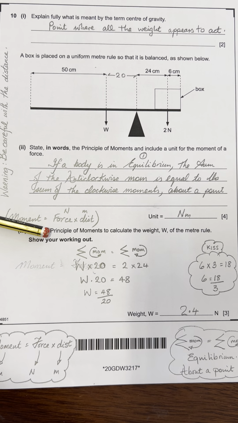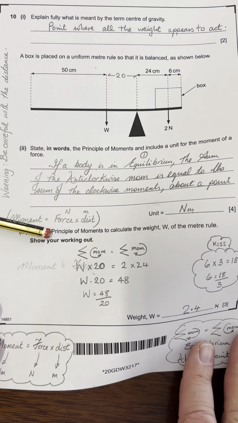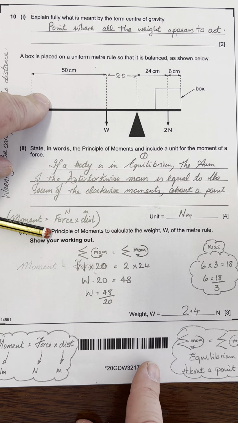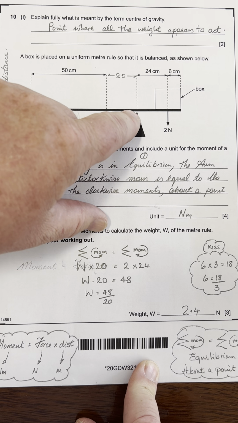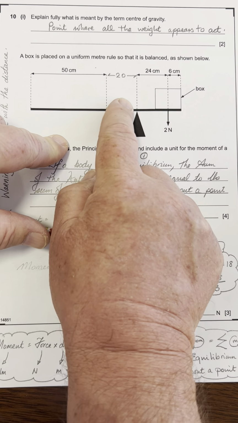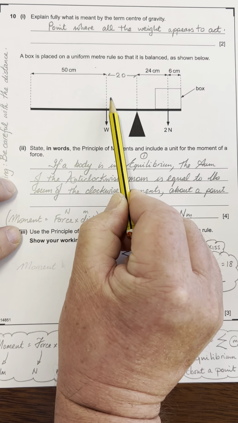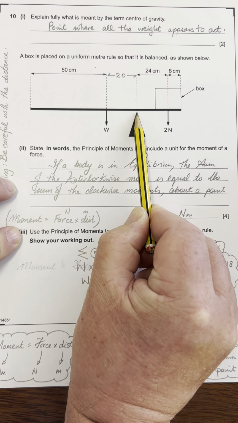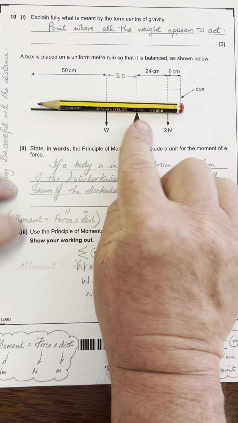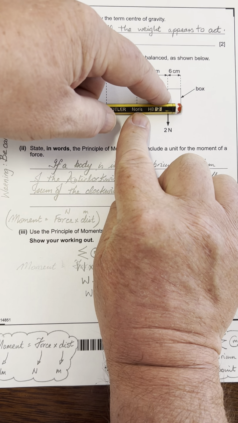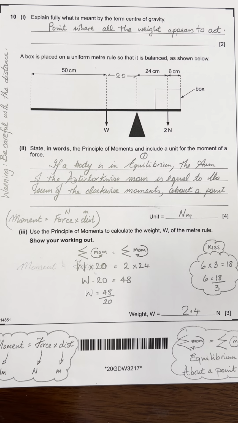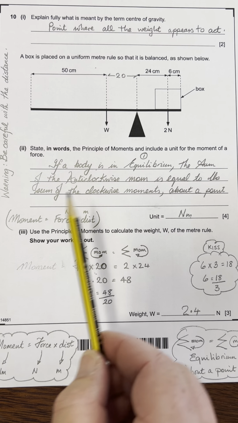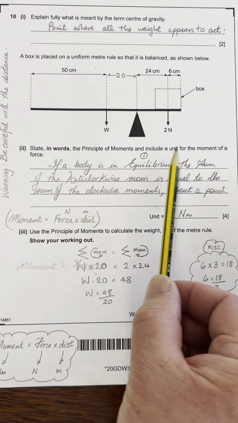What did I always tell you about these sort of questions? Be aware that the examiner is going to make a twist on the distances. 50. That's the centre. 6 and 4 and 24 is 30. So that must be 20. The moment is the force by the distance from the pivot. Look, there's the force. There's the distance from the pivot. I'm taking moments about this pivot. And that makes it move anti-clockwise. Next one, force. There's the force by the distance from the pivot. 24. Fair enough.